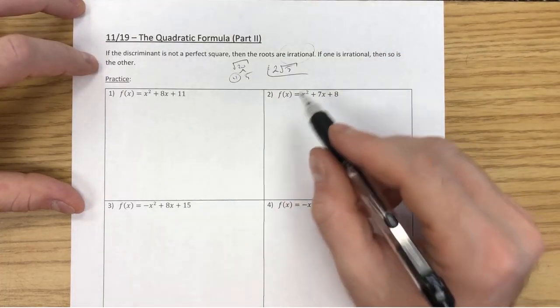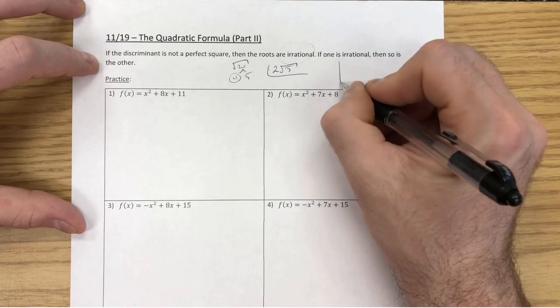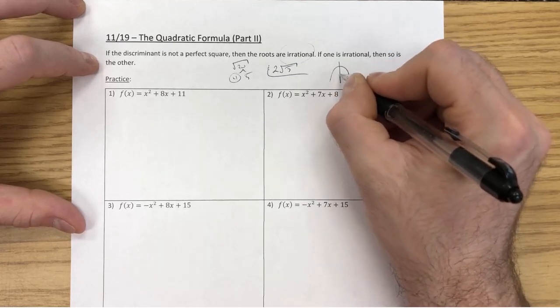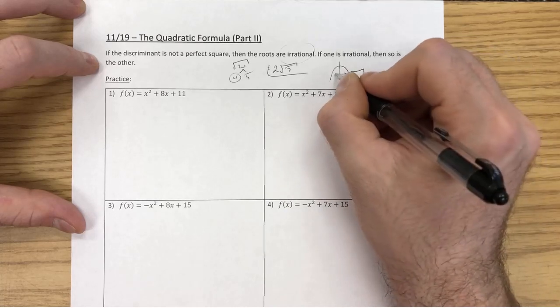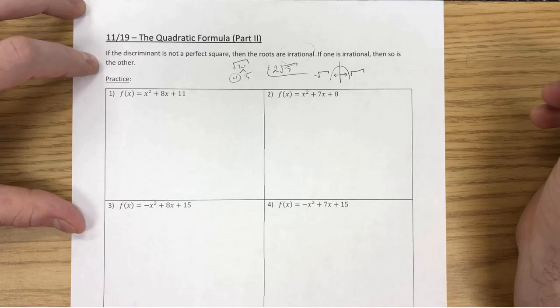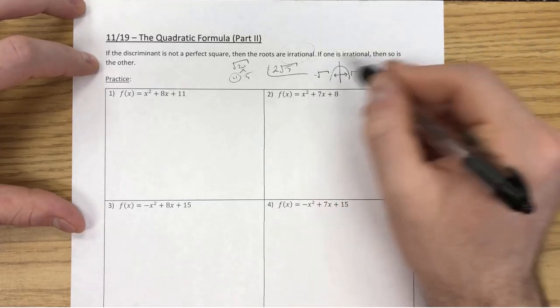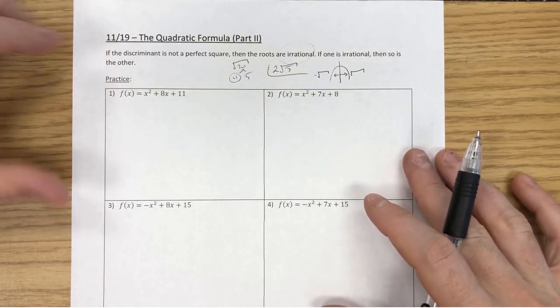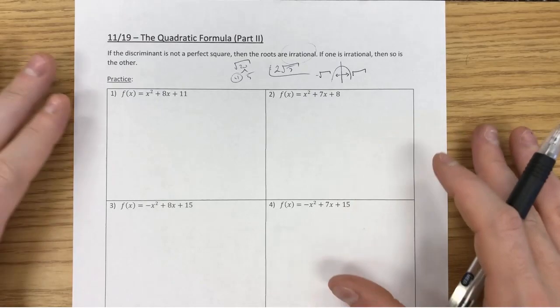And the cool part about irrational roots is that if one's irrational, so is the other. Because remember, we're looking for the distance. So if I know the distance over here is some sort of square root, I know the distance on the flip side is also going to be a square root. One irrational root comes paired with another irrational root. That is a general rule that will be applied. So each one of these is going to have 2 irrational roots.